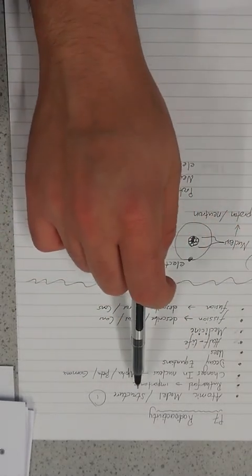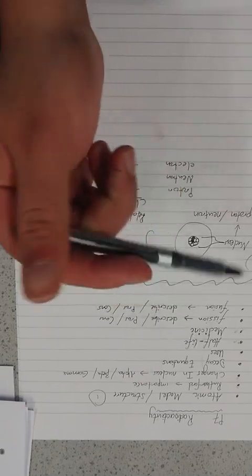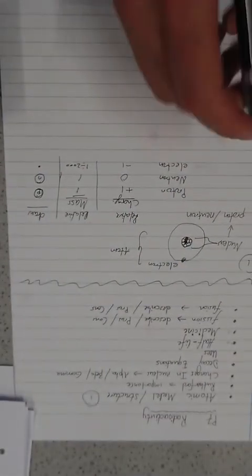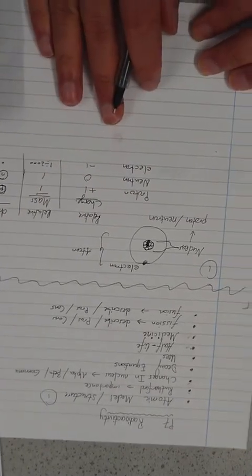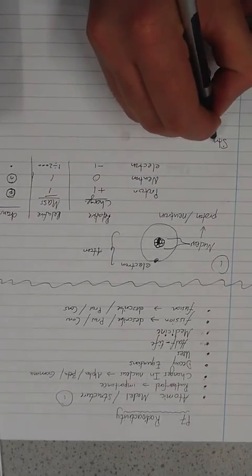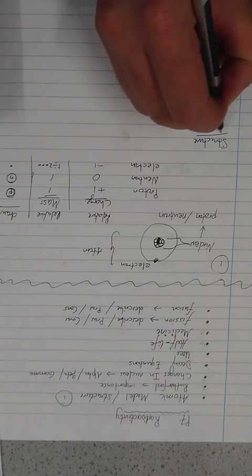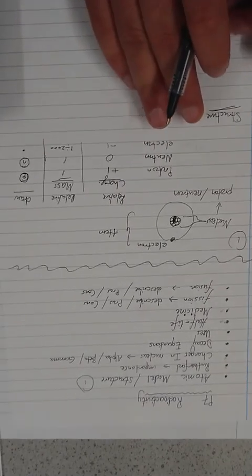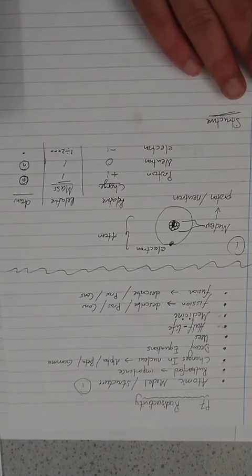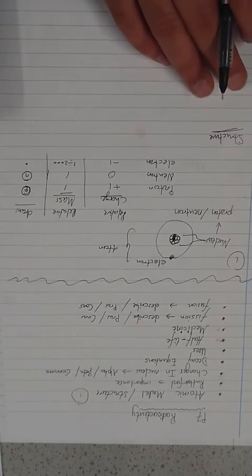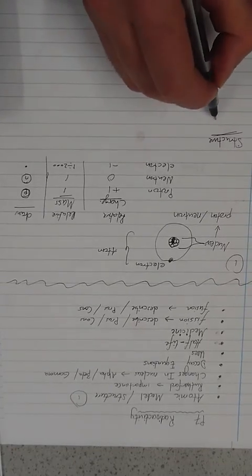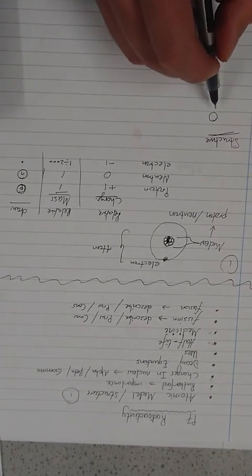What you need to know is roughly how the structure evolved over the years. So I'm going to put the structure here. You don't need to remember any dates or big names. All you need to remember is that we started with the solid sphere model.